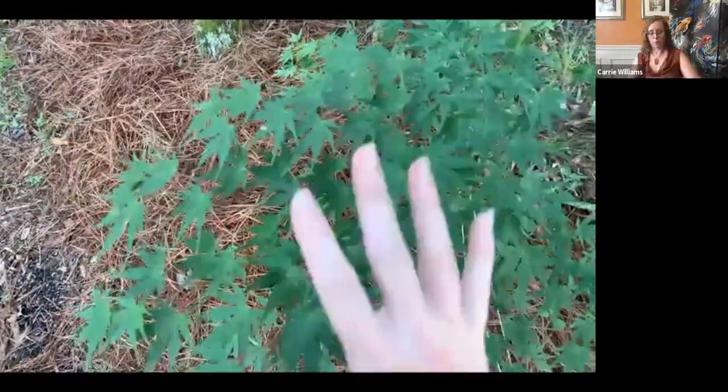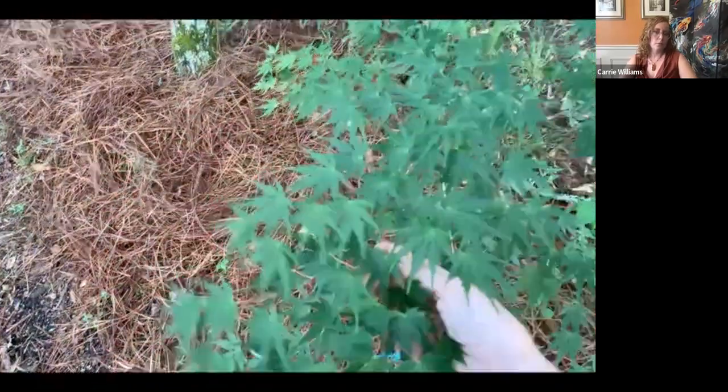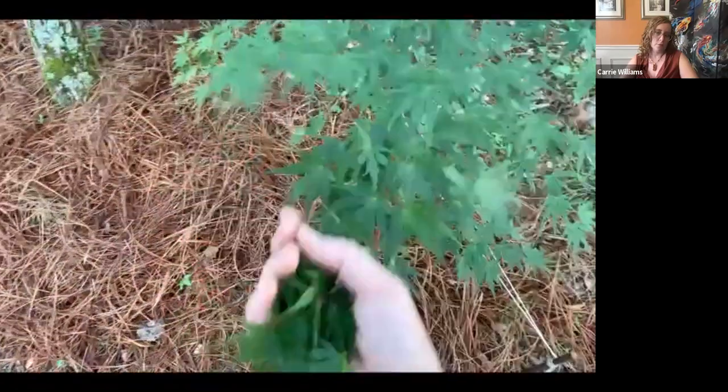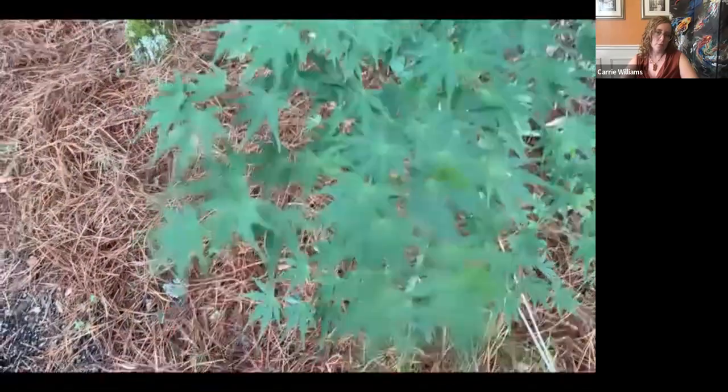Typically the more cut the leaf, the more expensive and the slower growing. Japanese maples are a slow grower for maples. Some can grow fairly fast, like Bloodgood. There are also some red leaf varieties like Bloodgood. I don't have one on my property.